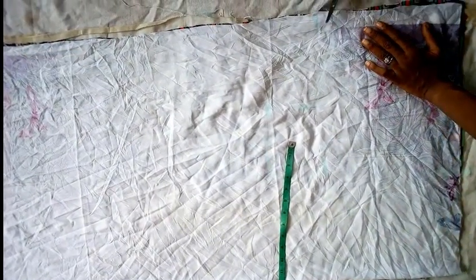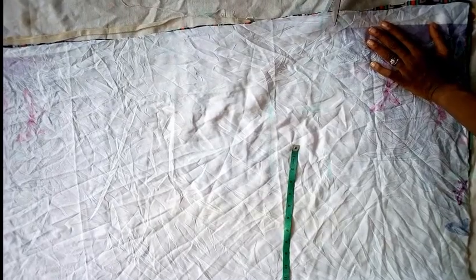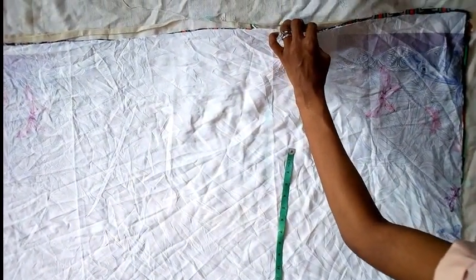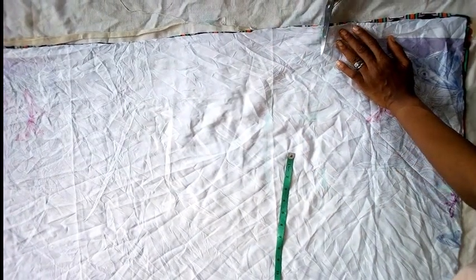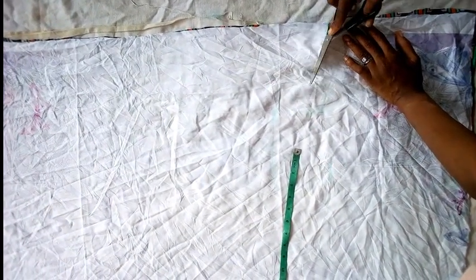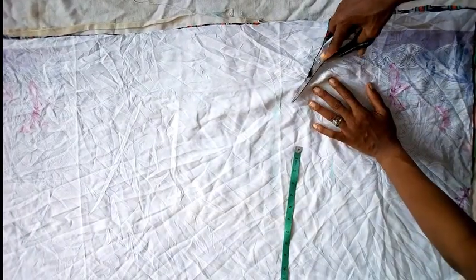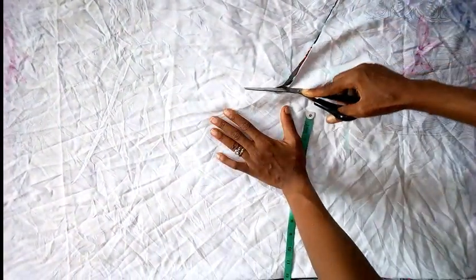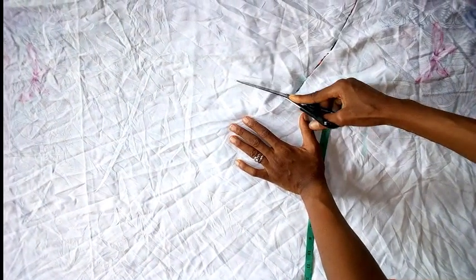So I'm going to cut it from the round sleeve here, from the round sleeve here to the half length. For the half length, then I'm going to make your line.